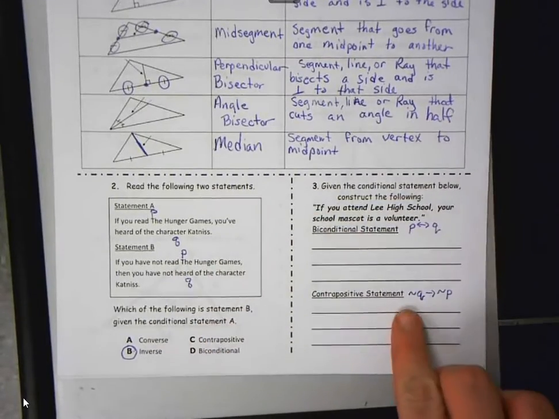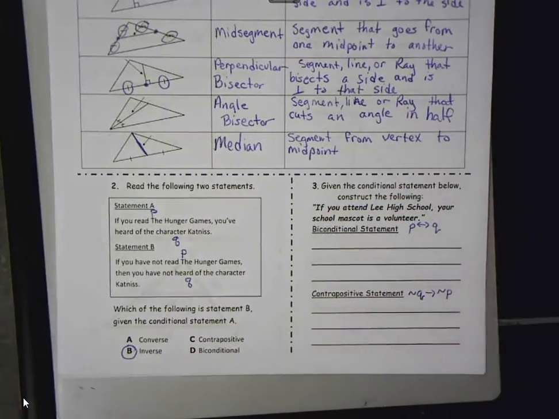I know that squiggle that we've used here means similar with triangles, but when it comes to conditional statements, it means not. I'm sorry it's becoming confusing. That symbol's going to mean a few different things at different times. Let's go ahead and write these phrases. If you attend Lee High School, your school mascot is a volunteer. What would be the biconditional statement? Go ahead and pause and think about that for a moment.